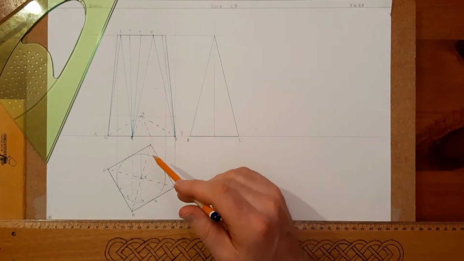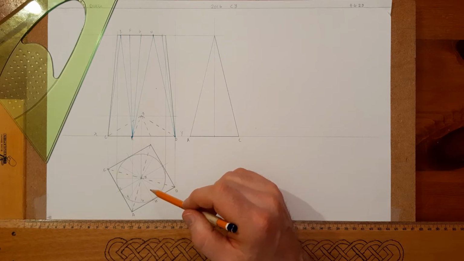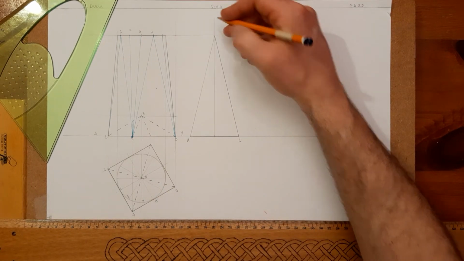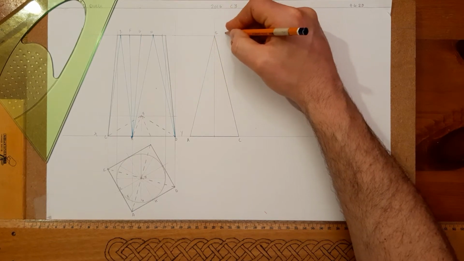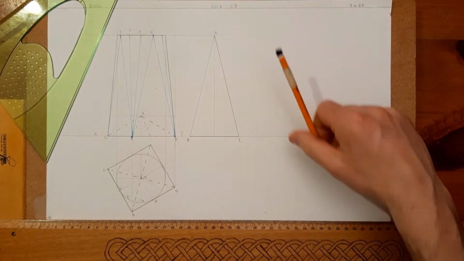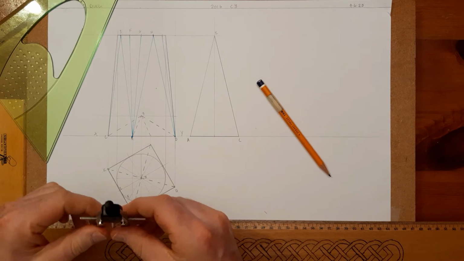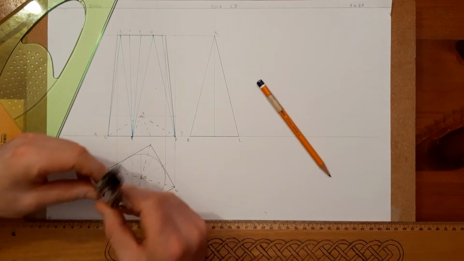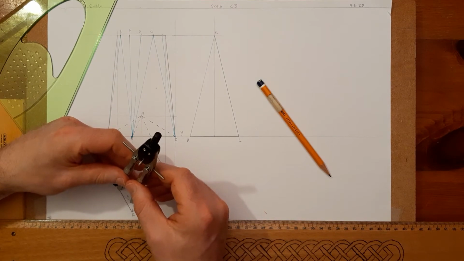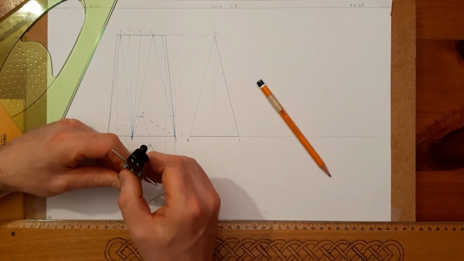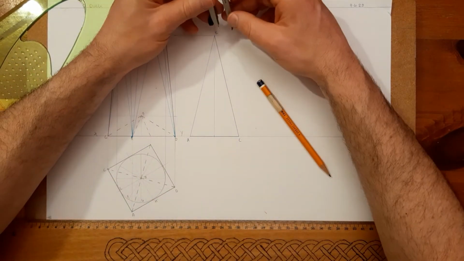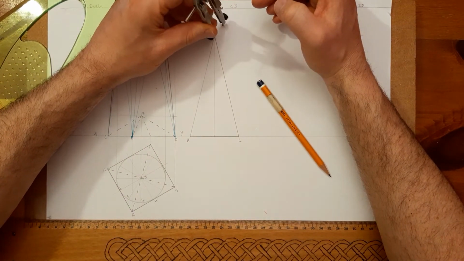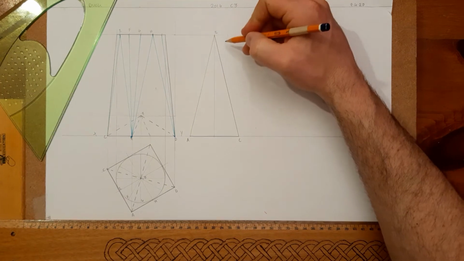The next thing we've been asked to find, for example, is AF. So we have E, so we need F now. What I would do is set my compass to EF, and up here we'll swing a small arc. F will be somewhere on that little arc.